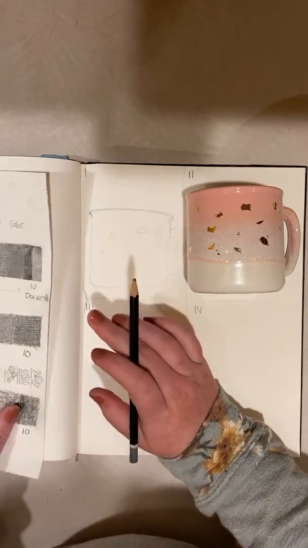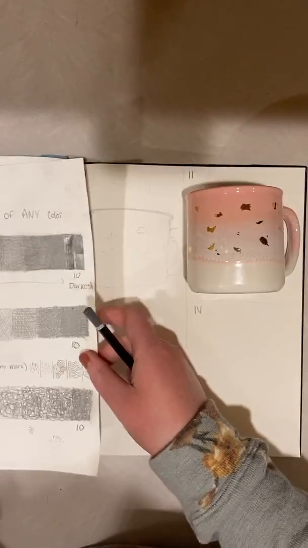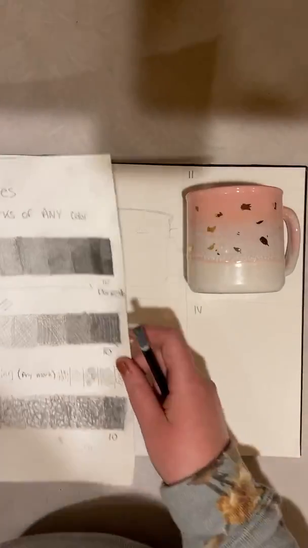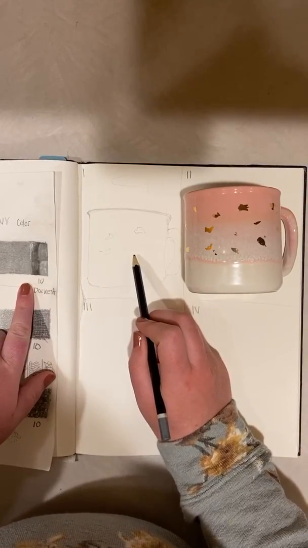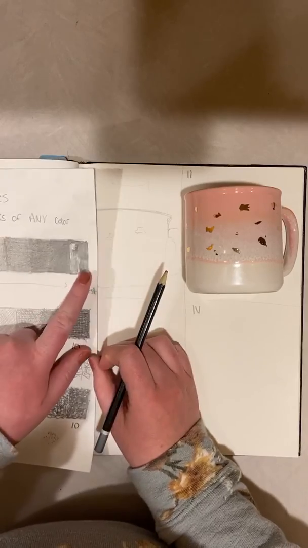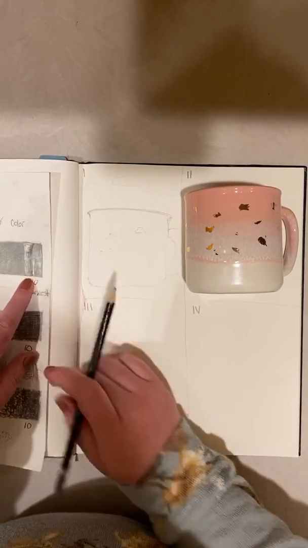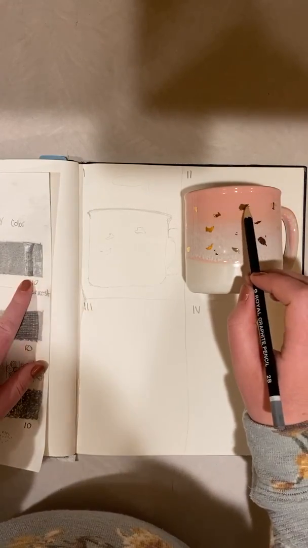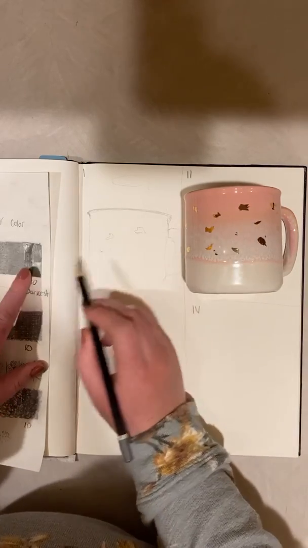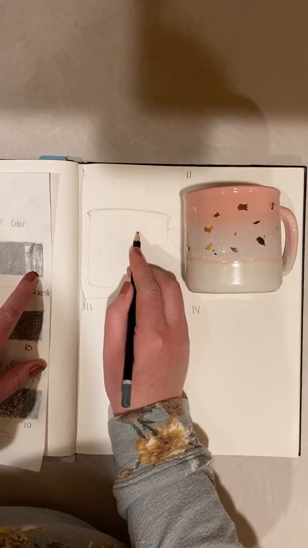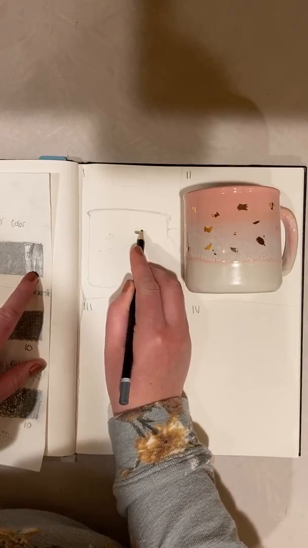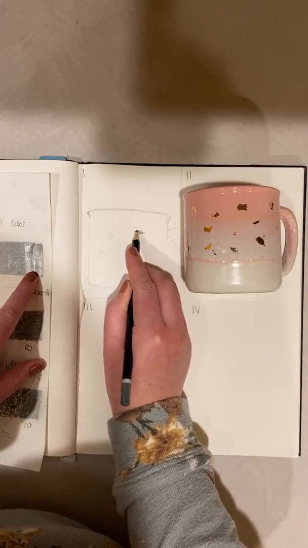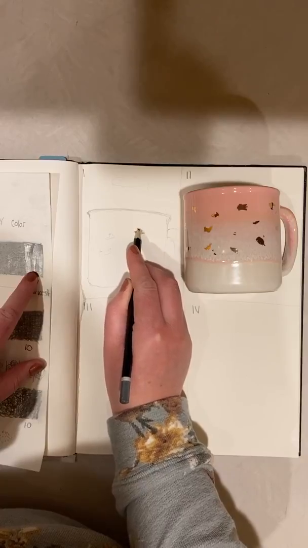It's ready. I'm going to be referencing back to those value scales that we did yesterday. Mine got ripped a little bit. That's all right. You're going to want your darkest value on your object to match the darkest value on your value scale. So on mine, it's definitely these little spots that are on here. They match that darkest spot. So I am going to go ahead and shade in those little gold specks on the mug to match that darkest value.